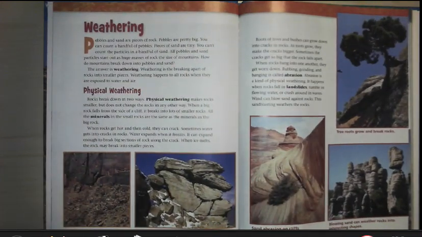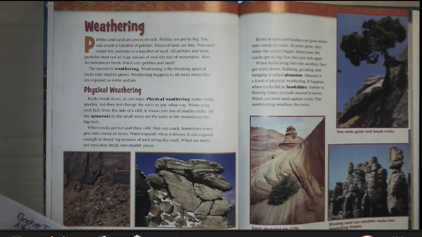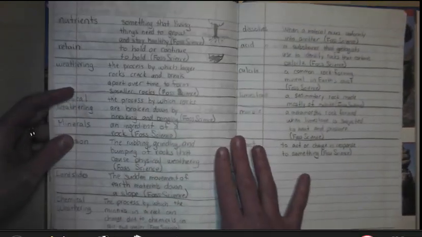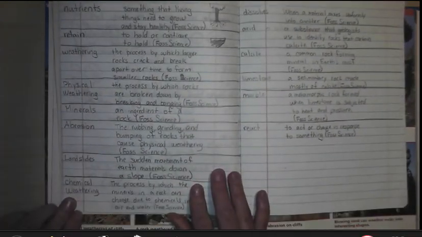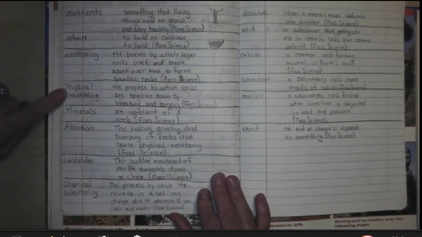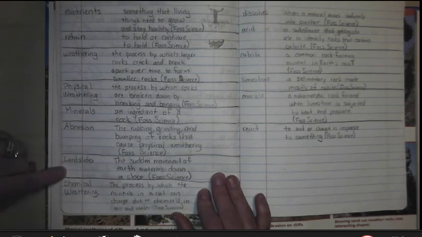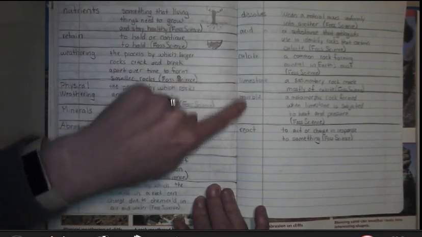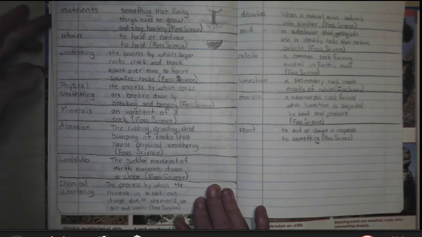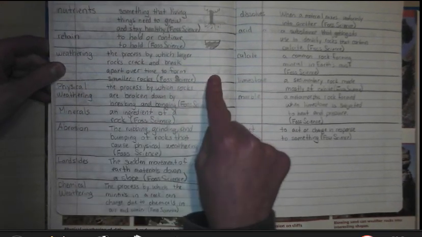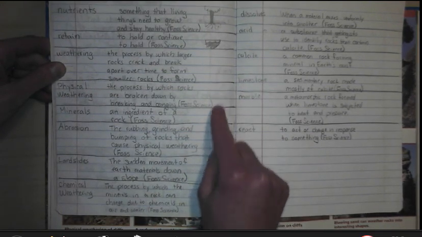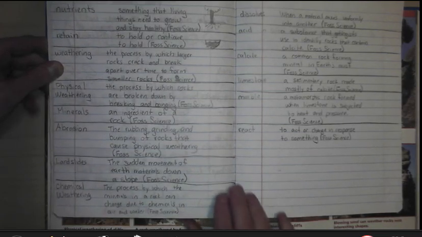So I'm going to pull out my science notebook, and I'm going to open to the glossary that we've been working on. I would encourage you to do the same with us, and open to the words that we added in the previous lesson. So together we added weathering, physical weathering, minerals, abrasion, and landslides. Then your assignment was to add the next 7 words that the author gave you on your own. As we read today, now is going to be a good time for us to use what we understand and learn from the reading to add a little picture or a little illustration next to each of these words.